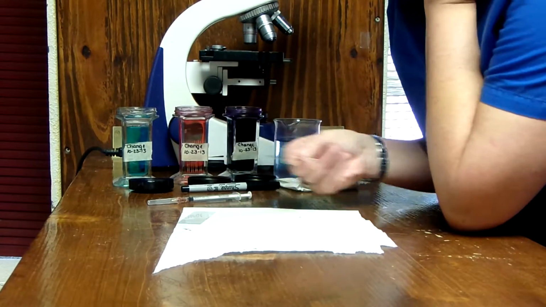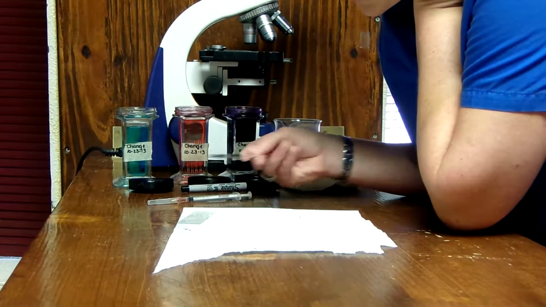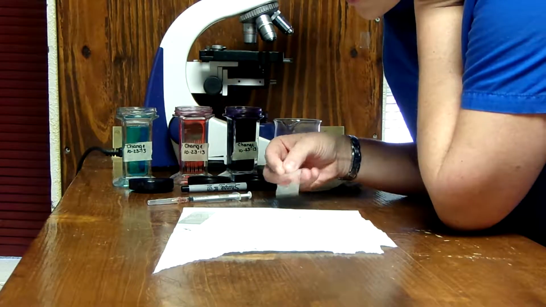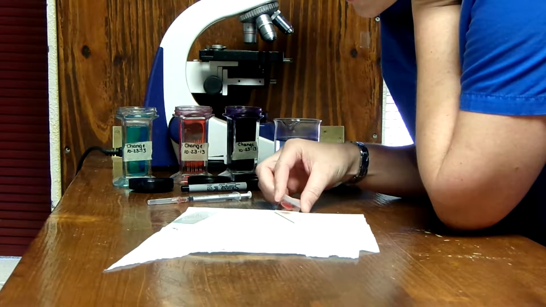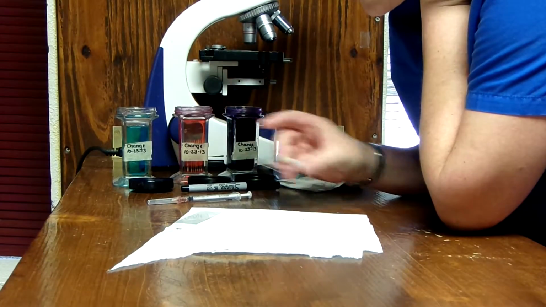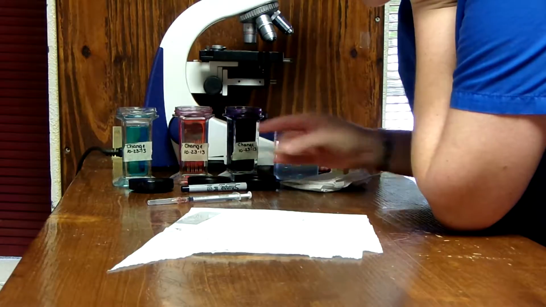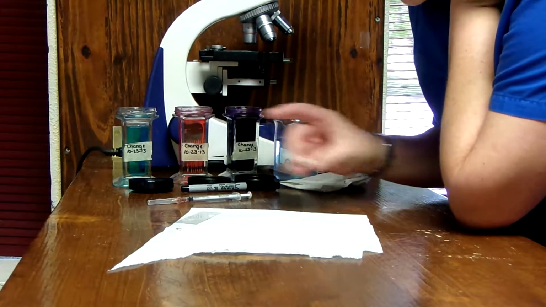Alright, so we're just going to wave this in the air for a minute to kind of get it to dry faster, and then we'll let it dry leaning, but after it dries, we'll have our different stains and our rinse solution.